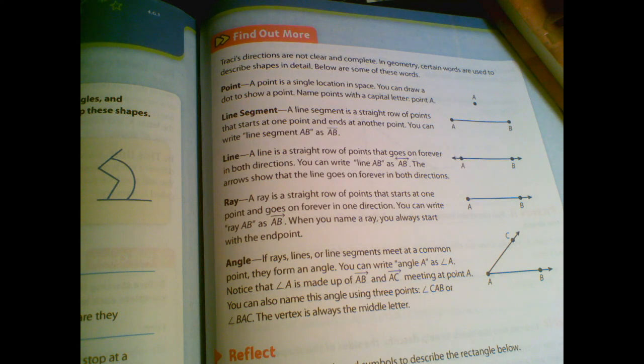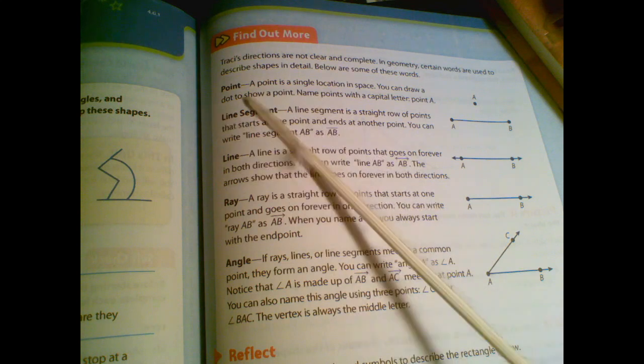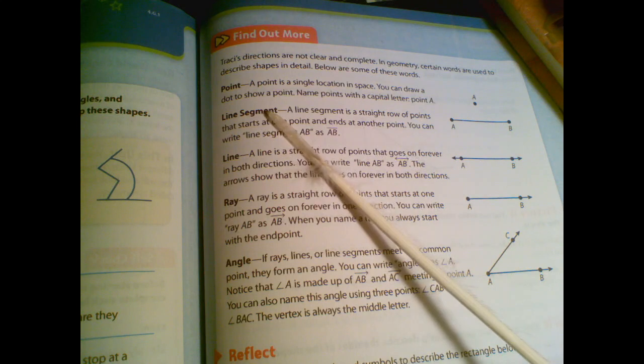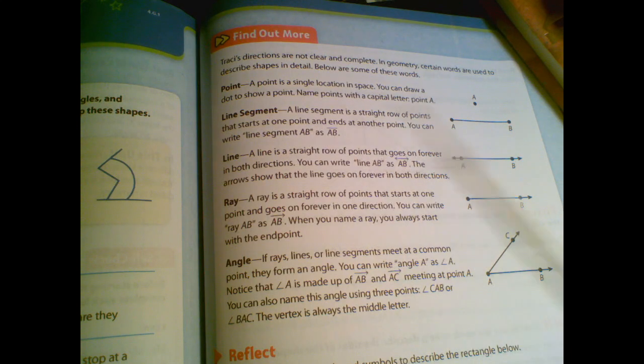So we're going to just review some terms and some symbols in geometry. A point is a single location in space. You can draw a dot to show a point, although sometimes in drawings it does not show endpoints. We're going to get to that. But that would be a point. That would be read as point A.